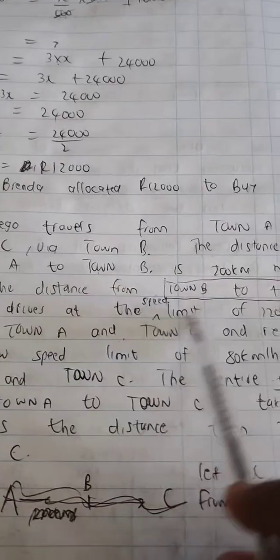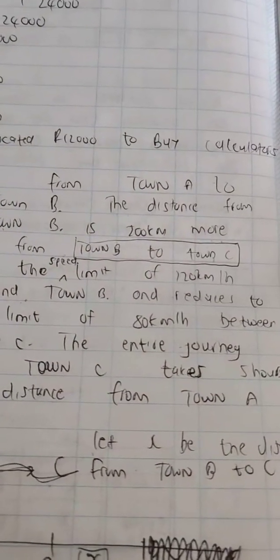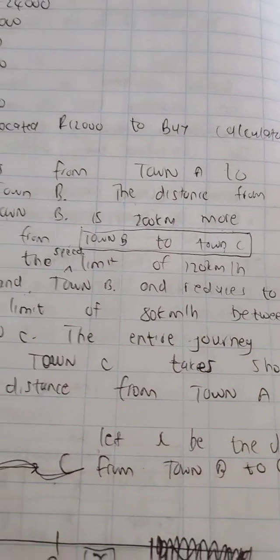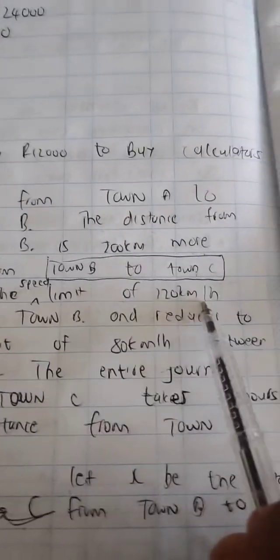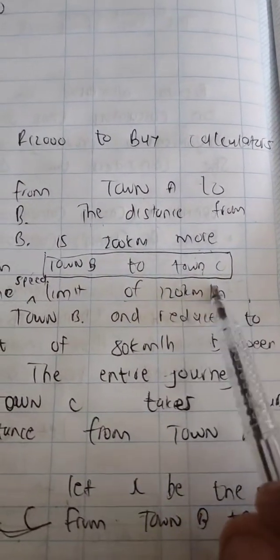Katlego drives at the speed limit of 120 kilometers per hour. So we have speed now. Speed limit, and that speed limit is our rate, guys. Speed is rate, right? 120 kilometers per hour. Let's read further.